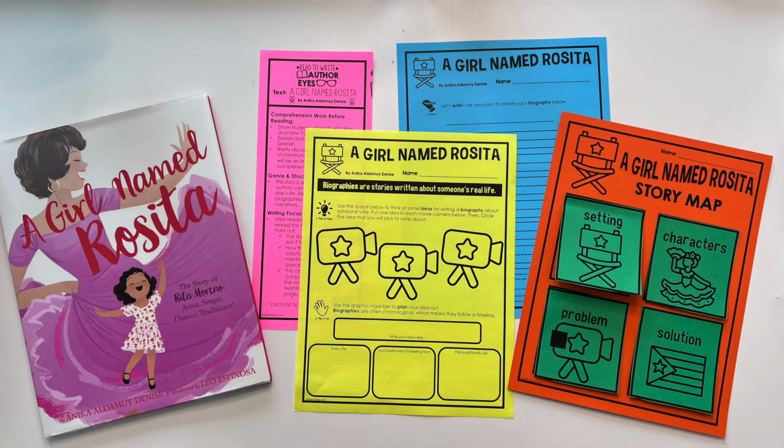And then finally, I typically wrap with just some comprehension printables that are just going to be for the good of the book. And so you can see here, we've got a cute little flip activity where students can fill that out and make sure they have a handle on those story elements.